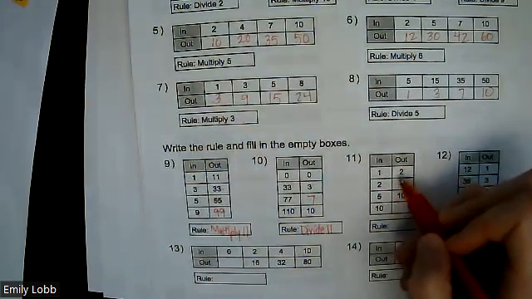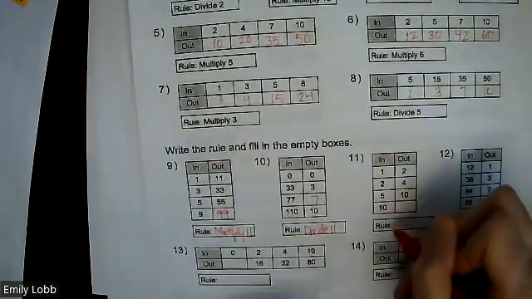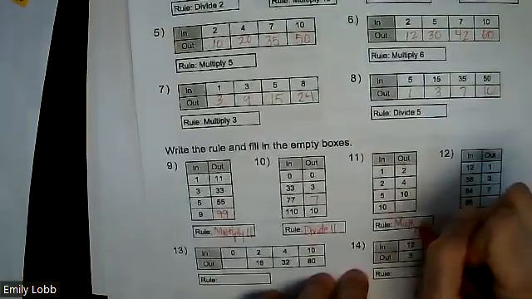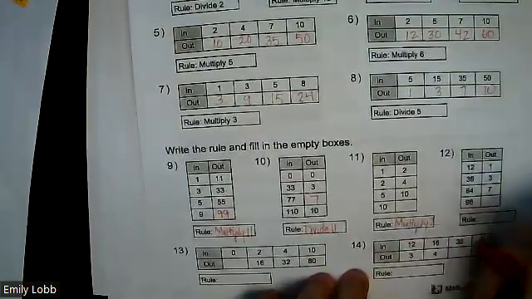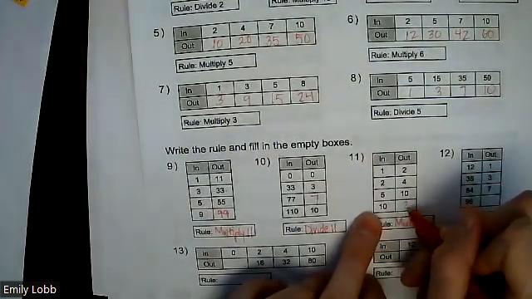1 times what gives us 2? 2 times 2. So we're going to multiply by 2 here. 10 times 2 is 20.